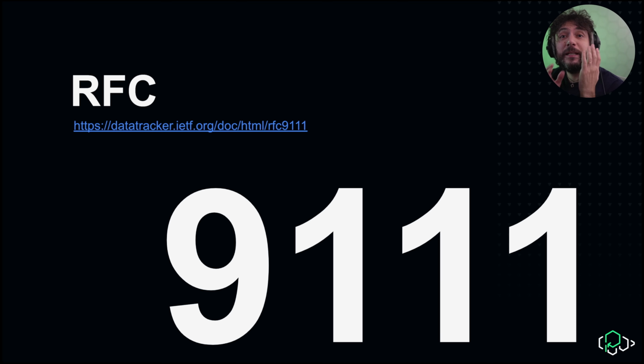So Platformatic caching is born out of HTTP, in particular RFC 9111, which depicts the inner workings of HTTP caching and defines all the behavior that a cache should and should not do when dealing with HTTP, whatever version of it, HTTP 1, HTTP 2, and so forth.